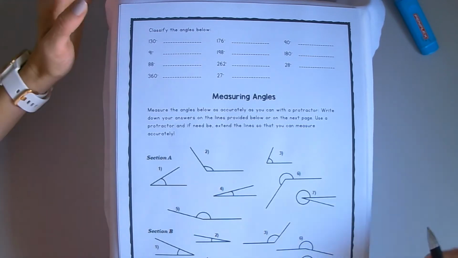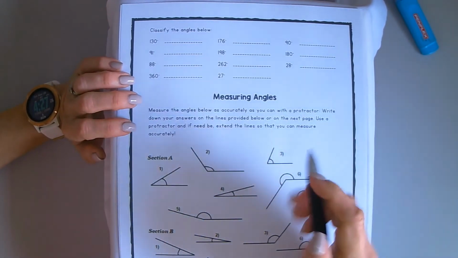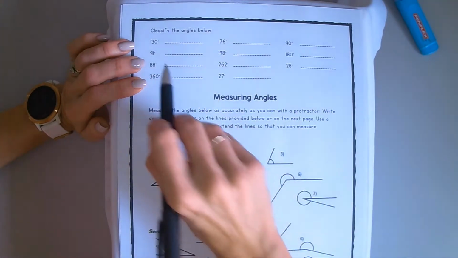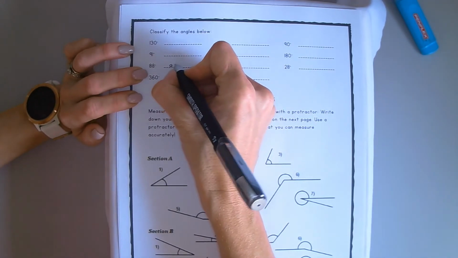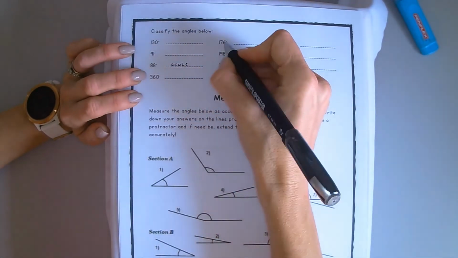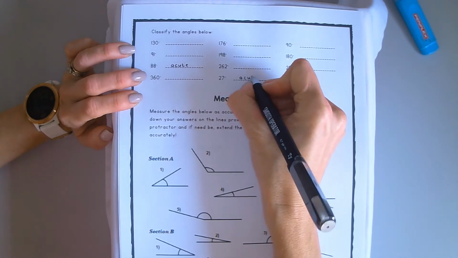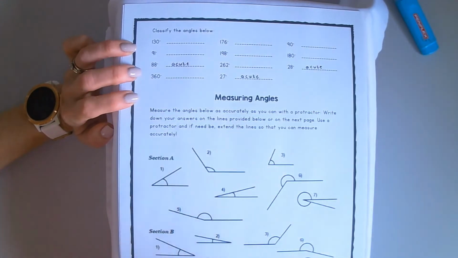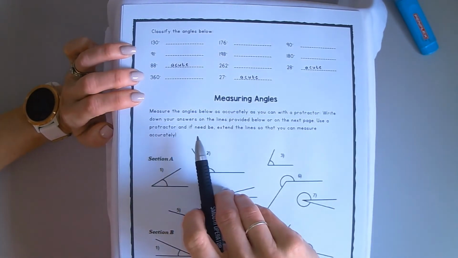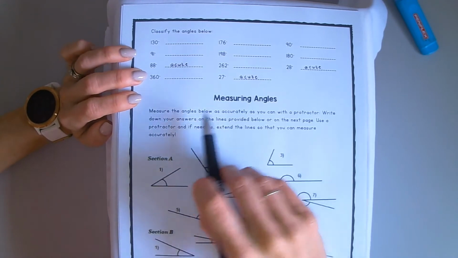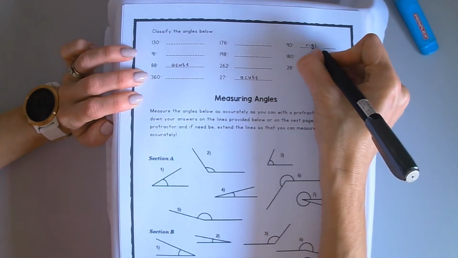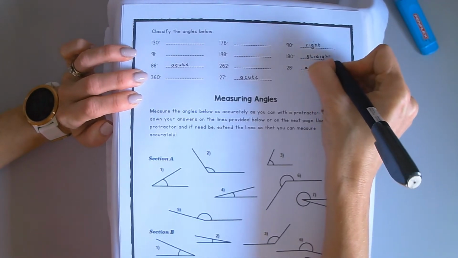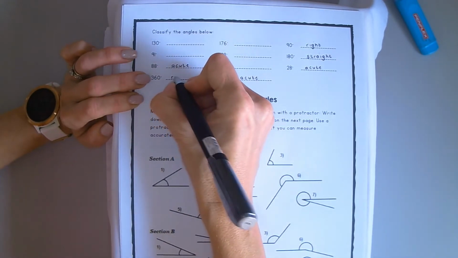I always start off with the acute ones first. I know that acute is anything under 90 degrees. So let's look for all the ones under 90, and I can see that one's an acute angle. And that's not, let's see, okay, there's an acute angle there, and there's one more. Now we can start with the other ones. If there are any you can do quickly, then do them. Like I know that 90 degrees is a right angle. I know 180 is a straight angle, and I know that 360 is a revolution.